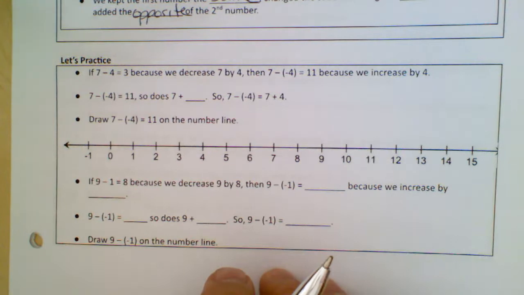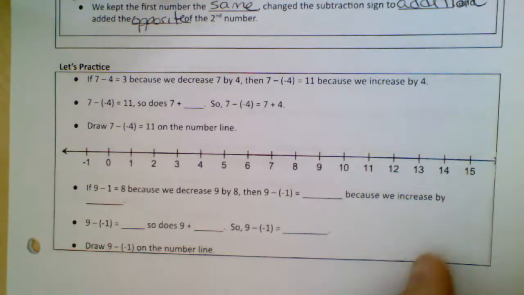Now, for some of you, that might be enough, and you might think, okay, I don't need to keep going. If that's true, you can always skip ahead, and there are some extra practice problems on the last couple of pages. I would recommend that you stick with me though, because subtracting of integers is pretty difficult.